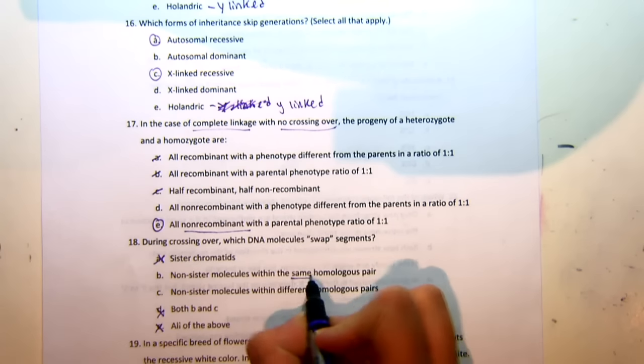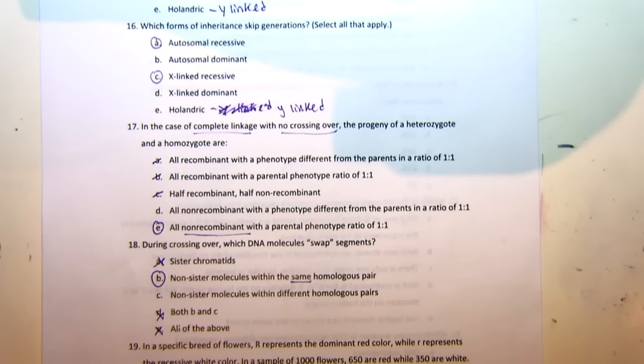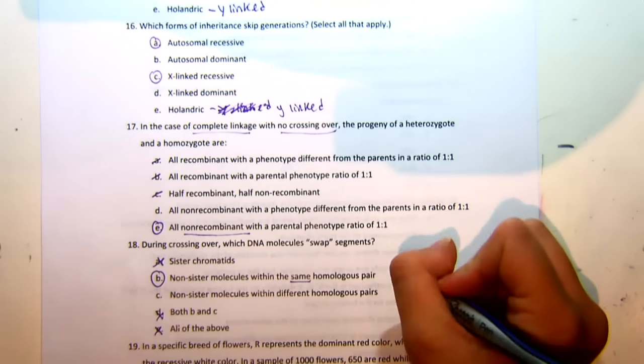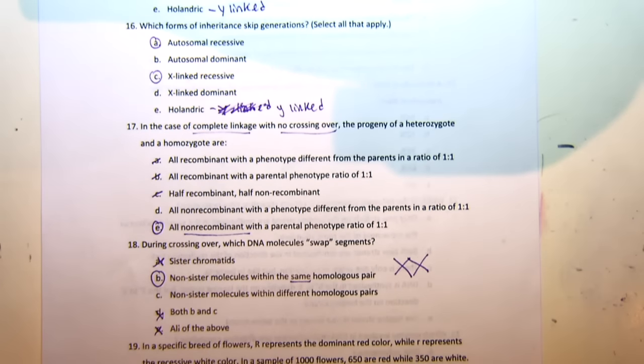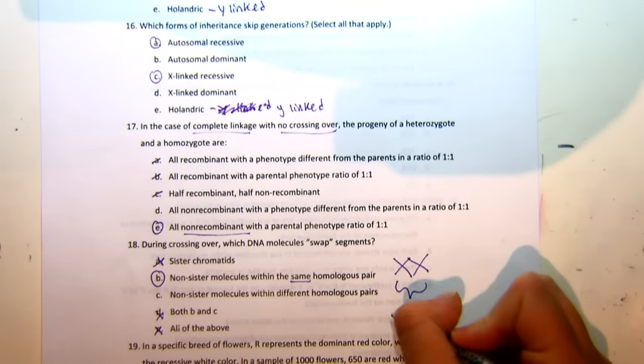It's going to be the same, right? It's going to be the same homologous pair because remember when we have crossing over, we have those two chromosomes lined up, and this makes up our homologous pair.